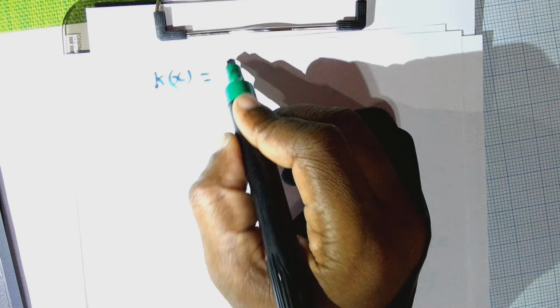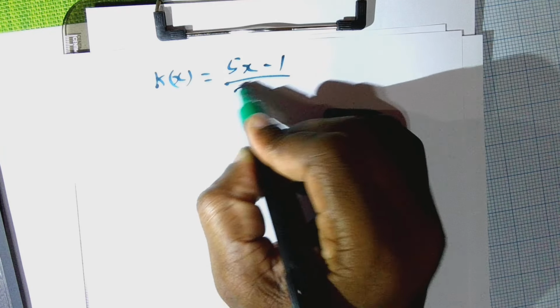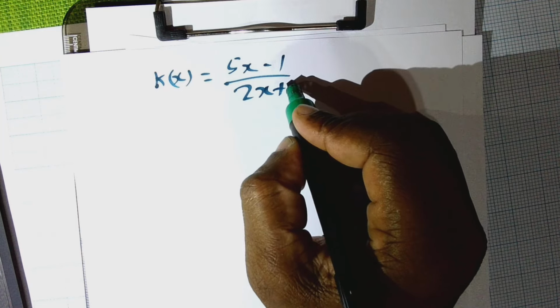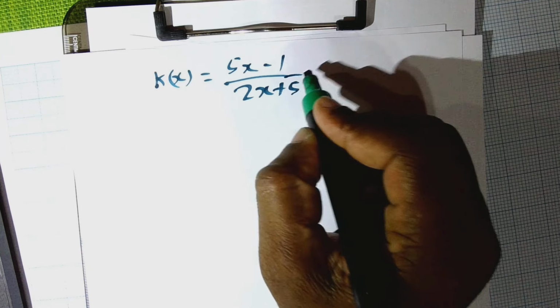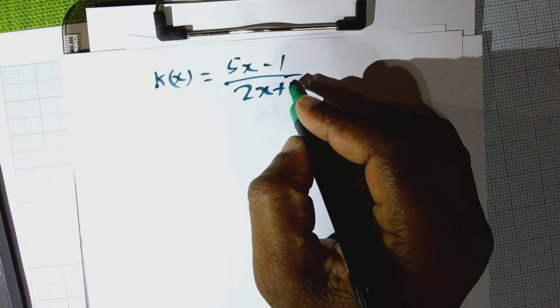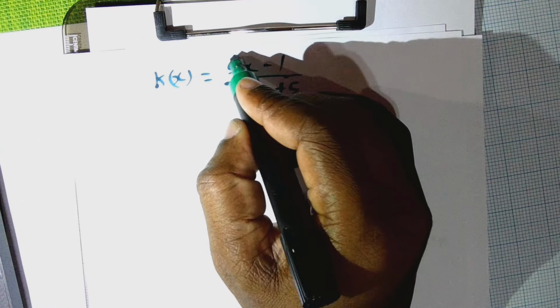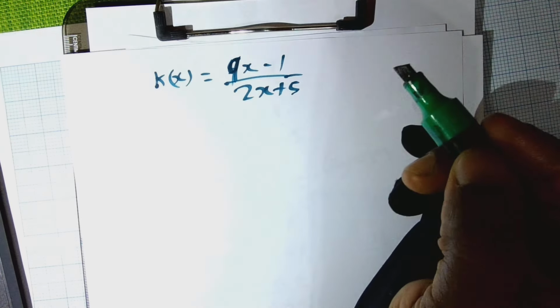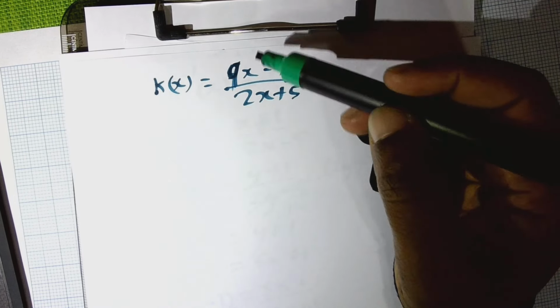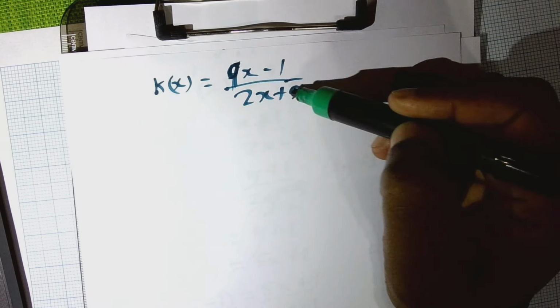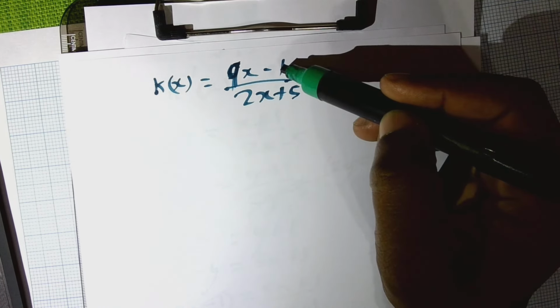Find an inverse function of, let's call this k of x is equal to 5x minus 1 over 2x plus 5. Let's use a different value. Let's use 9 here instead. Let's use 9 here. Based on what I've seen, it seems as if you could just simply switch these guys. Leave these.